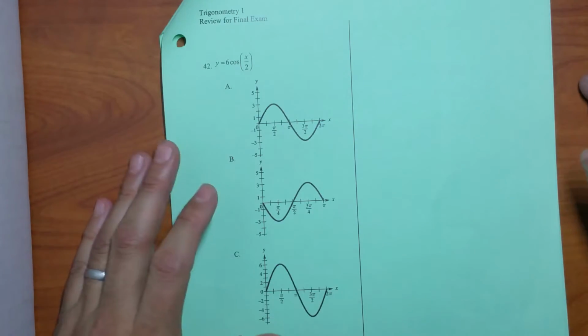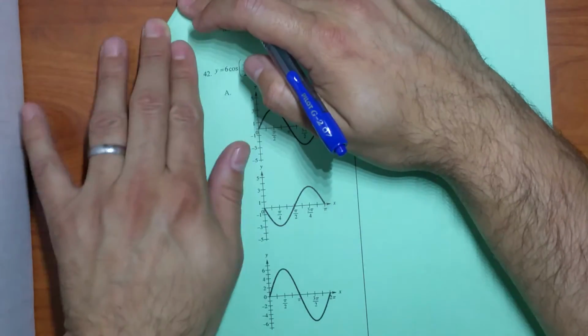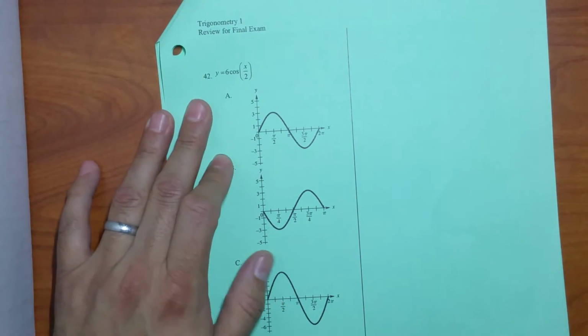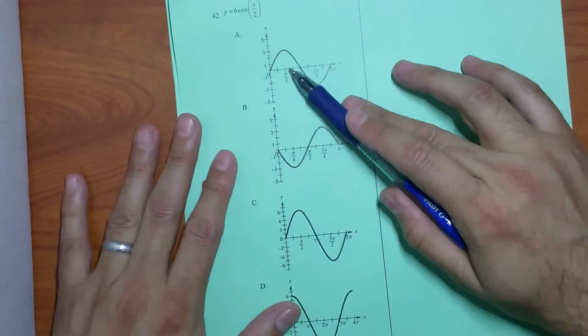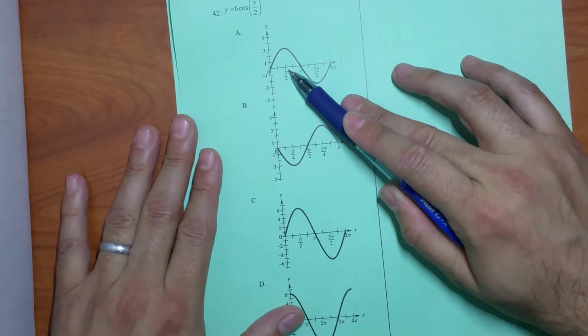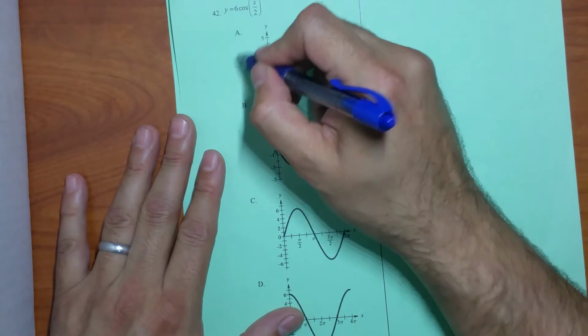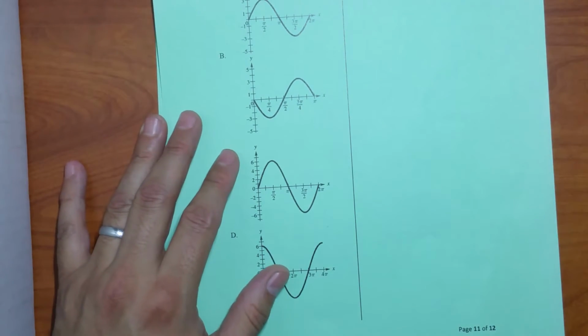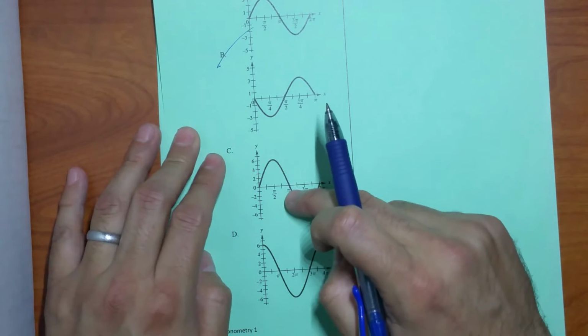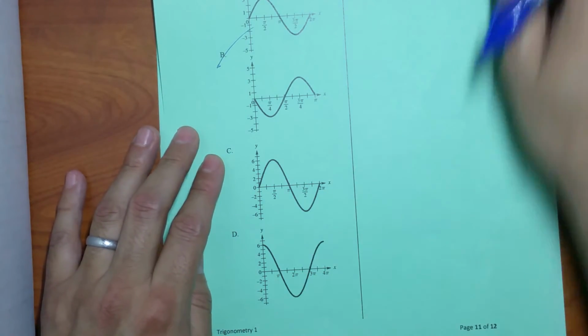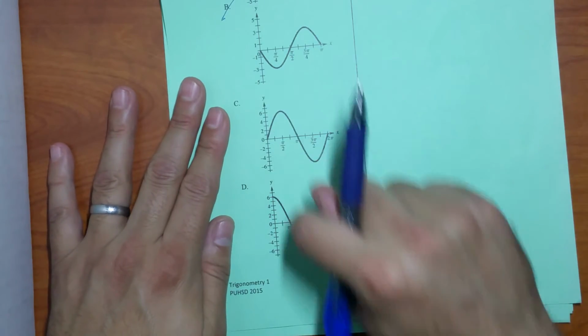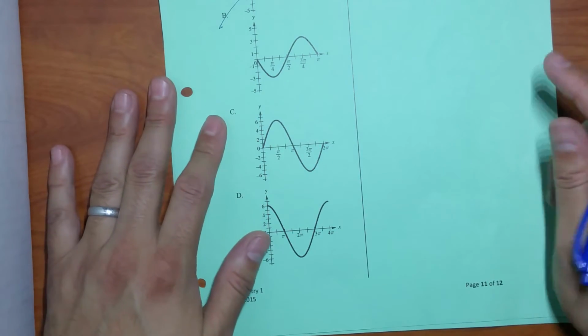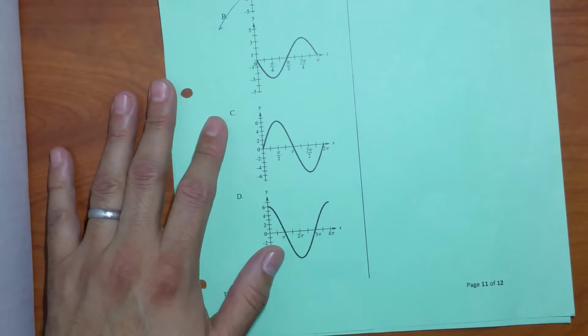All right. So now for this one right here. Okay, what's the amplitude? 6. Okay, so what's this amplitude? 3. So is that my answer? No. Okay. What about this one? No. This one? Yeah. Maybe. And maybe, right? Yeah. Both these have an amplitude of 6, right? But it starts at 0. Okay, it starts at 0, right?